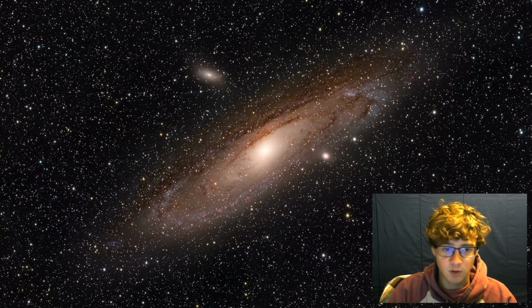This is a photo of the Andromeda galaxy that I took a few weeks ago, and in this video I'm going to demonstrate how I take the pictures from my camera and telescope and turn them into this. I'll be using two pieces of software mainly, PixInsight and Photoshop, and I'm not going to go super in depth on all the specifics on how to do this yourself.